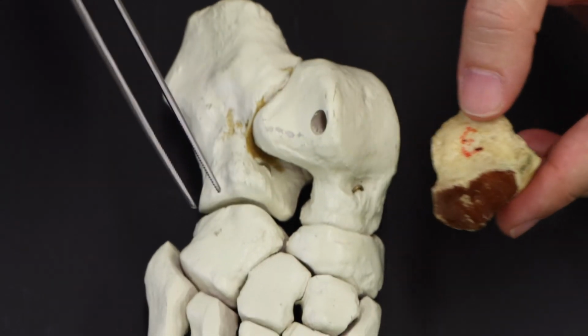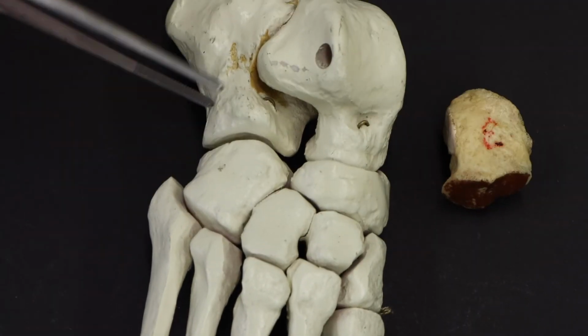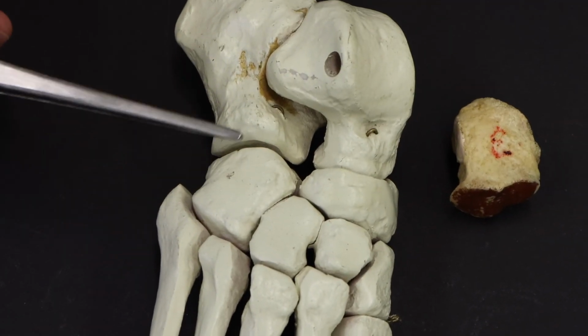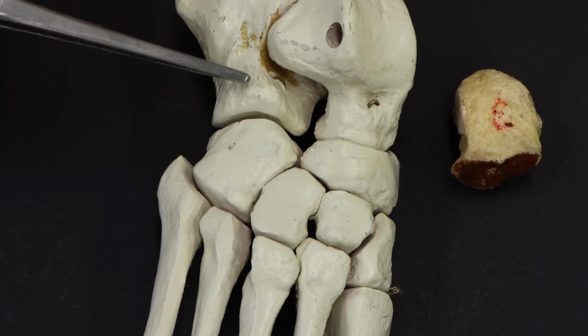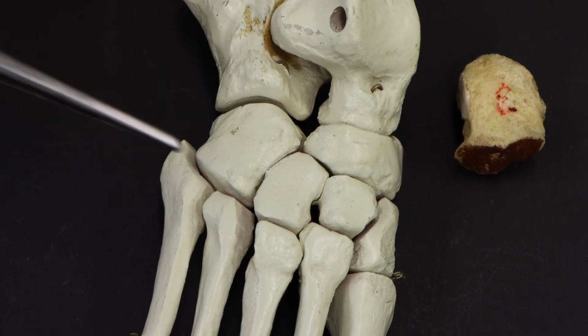So once more, here in the model also I can show you. This is the cuboid, this is the articular facet for the articulation with the calcaneus.